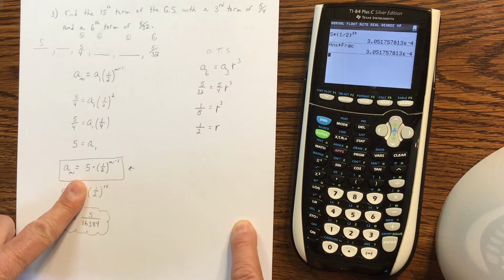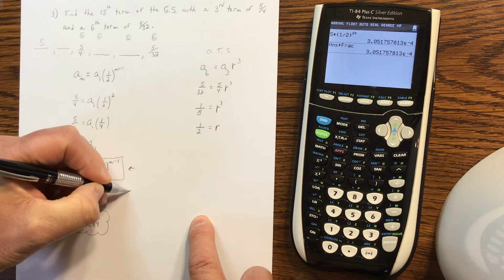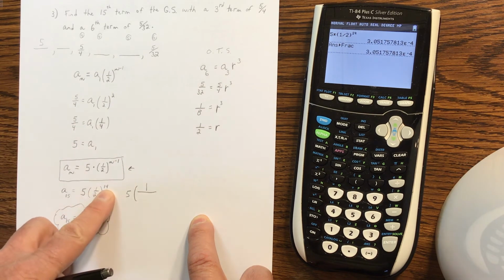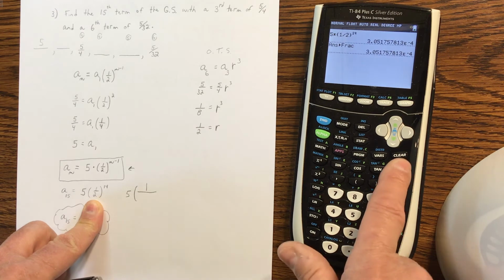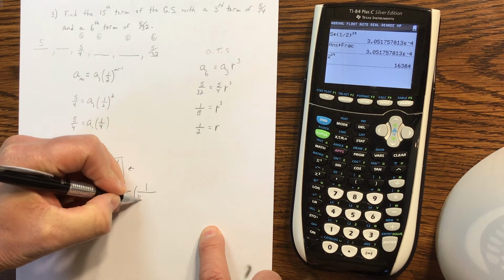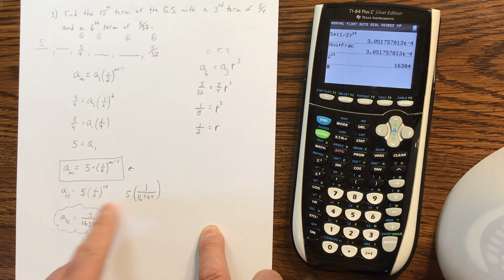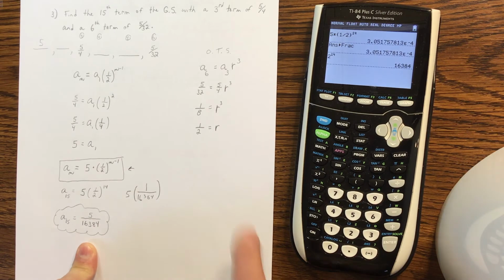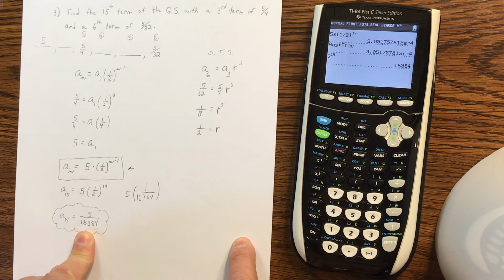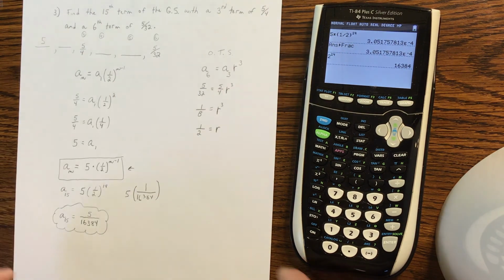We have 1/2 to the 14th power. So I know 1 to the 14th power is going to be 1. Power to a power: 2 to the 14th power is 16,384. And then you multiply it times 5. So be very careful in that area, because Bob may have it as a fraction, and you might have done your work and probably got it in decimal representation.